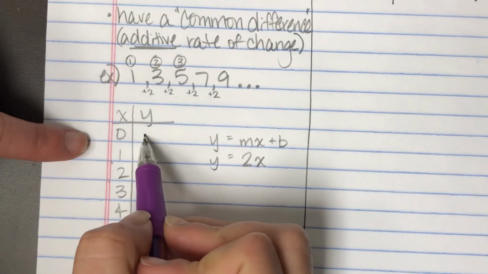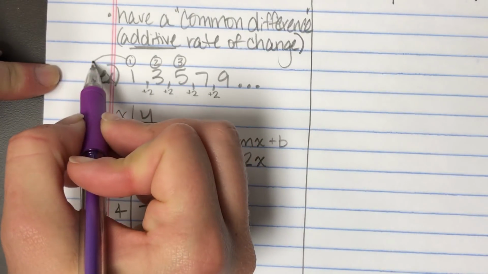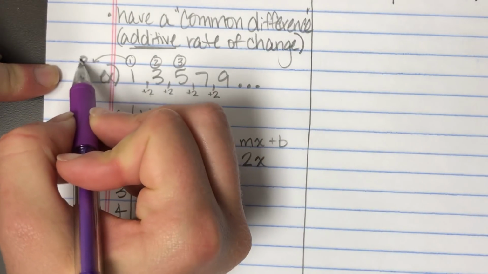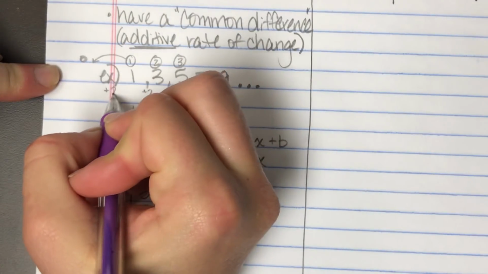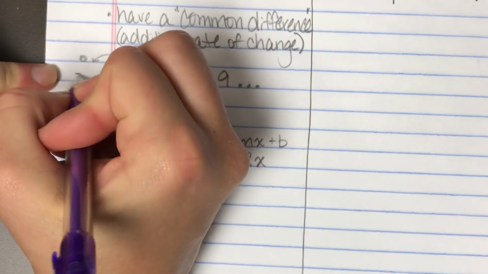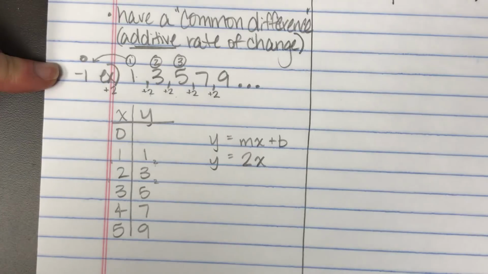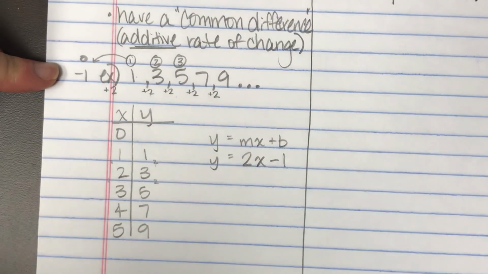And then I would have to back up to figure out that y-intercept value. You can back it up right here and say, okay, well, if I back up to the 0 term, in order for me to be able to add 2 and end up at positive 1, I need to subtract 2, and that would tell me, oh, my start value, the way we've typically thought about it, would be a -1.